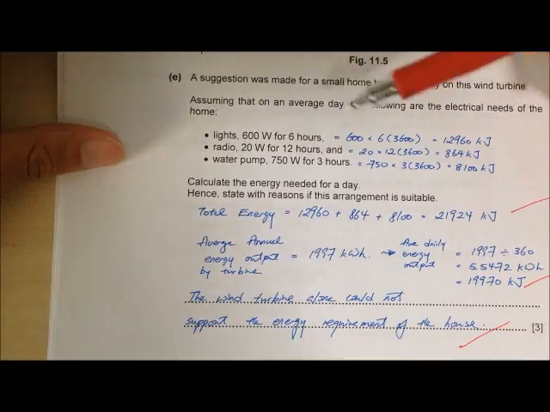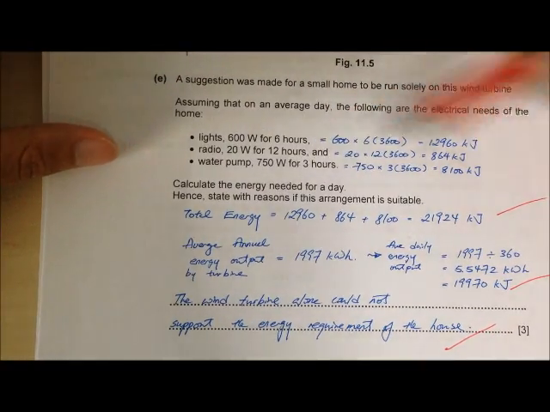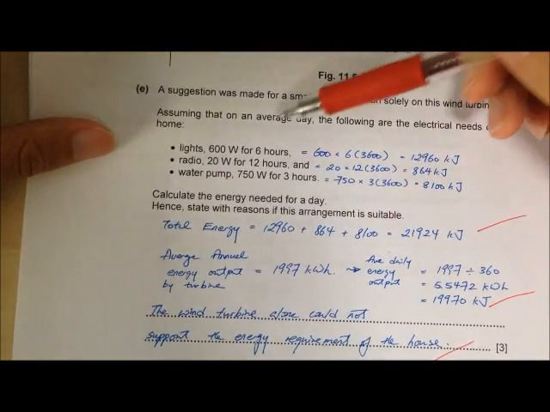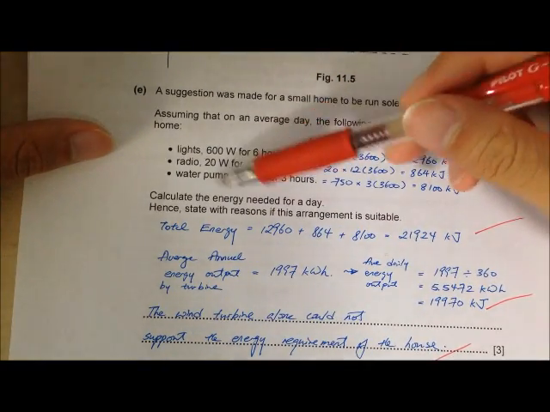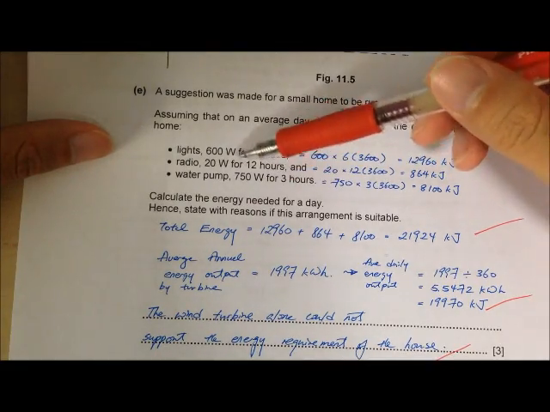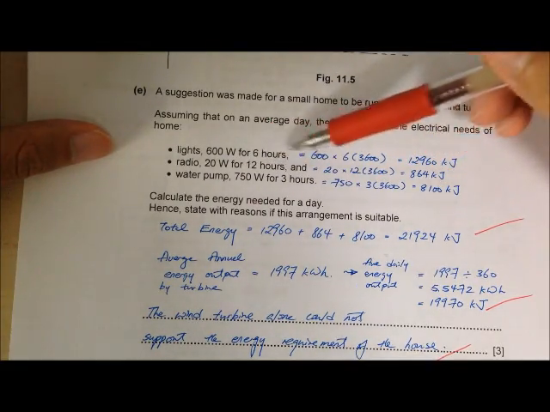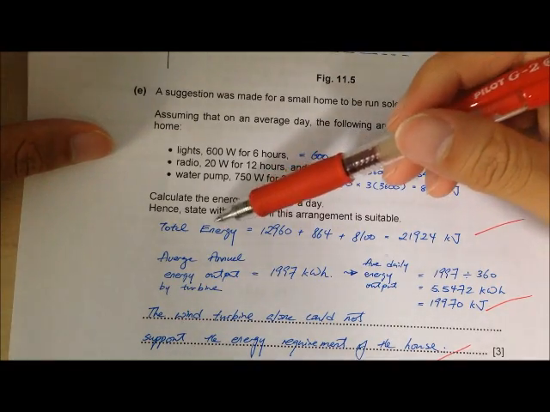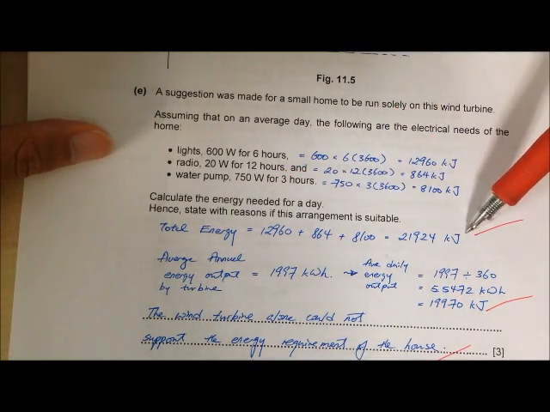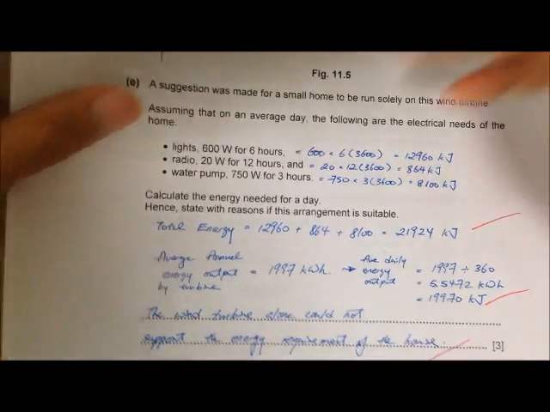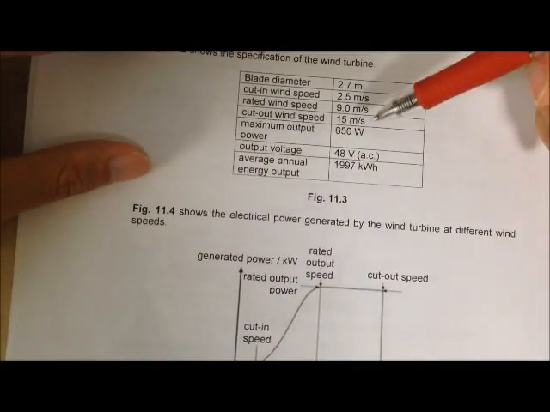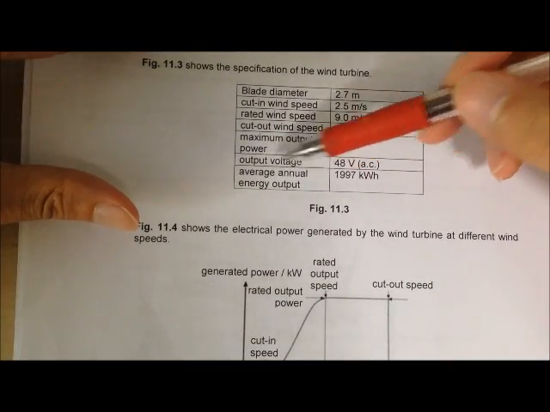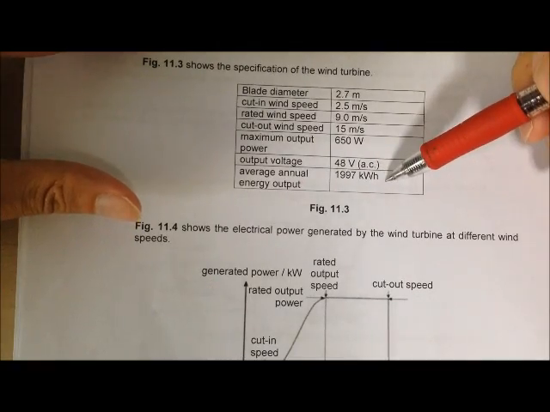Okay, part E, actually I do it in a long way. There is a shorter version also, so I will show you both. So what happens is that they tell you the house energy requirement. So one day it used this much energy. So what I did first is that I converted everything to kilojoules. So I know that my total energy is this many kilojoules. Then I go and look at my table here, and I realize that my wind turbine will have an average annual energy output of this much, 1997.